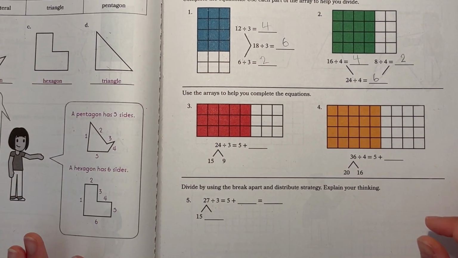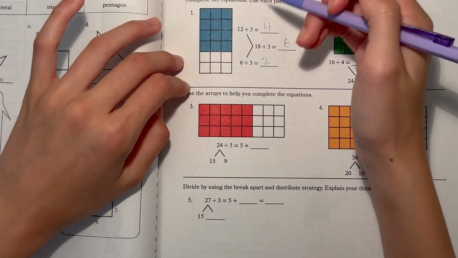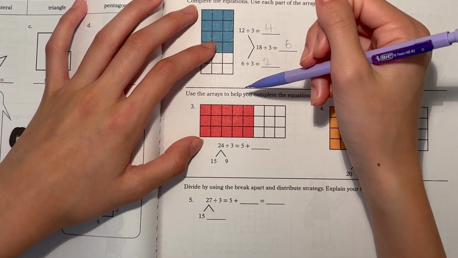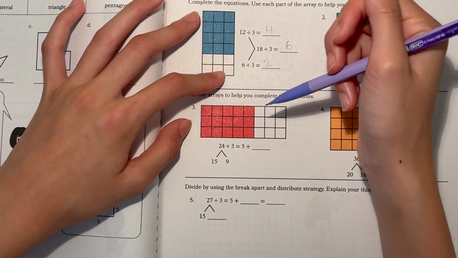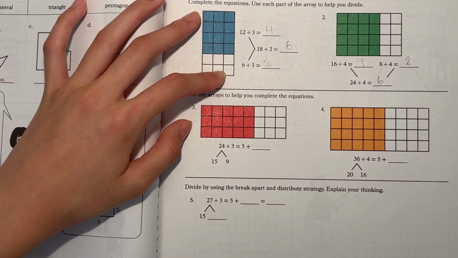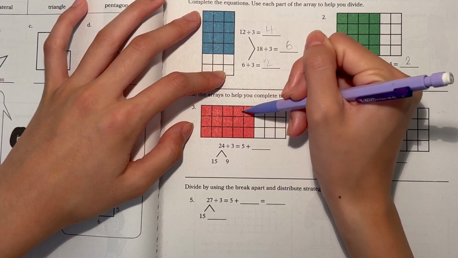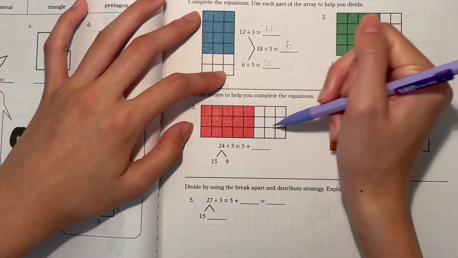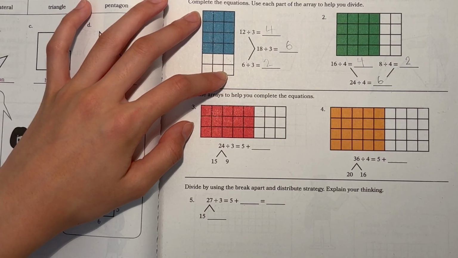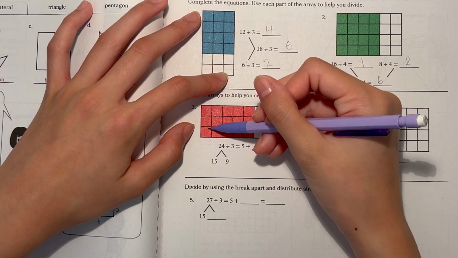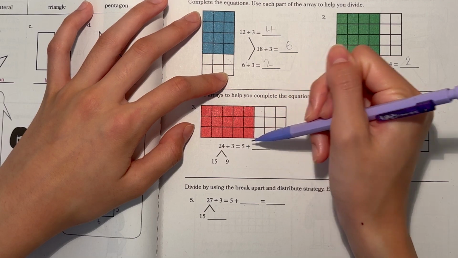Alright, now this next part, use the arrays to help you complete the equations. Number 3. 1, 2, 3, 1, 2, 3, 4, 5, 6, 7, 8. This is 24 squares. So 24 divided by 3 equals 5 plus blank.